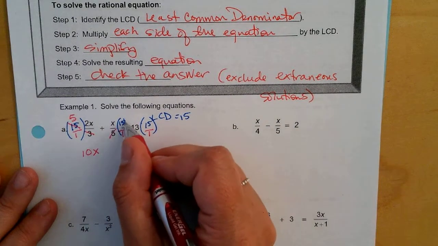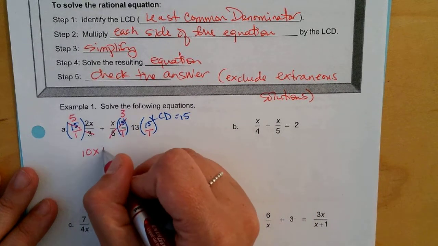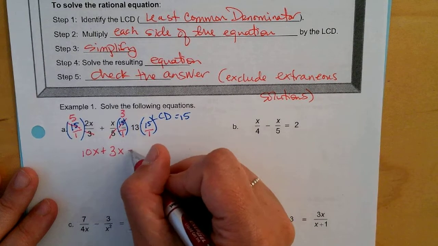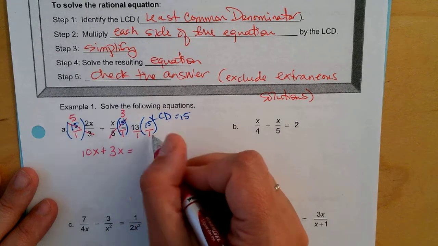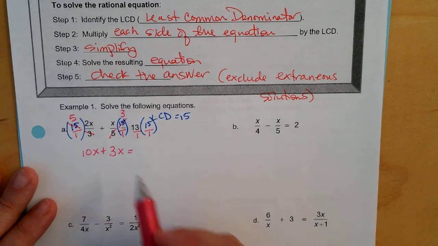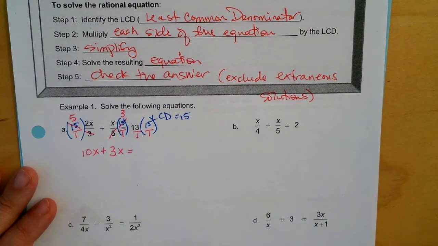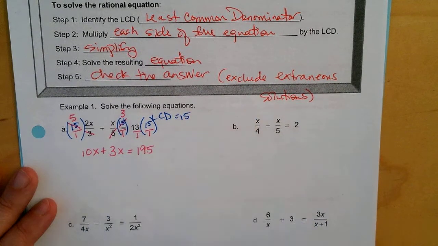How many times does 5 go into 15 here? So I have plus 3 times x is 3x. And then equals, sorry, I wrote over the equal sign. Can the 13 cross cancel with the 1? That doesn't even really make sense, right? The denominators here are 1. So what's 13 times 15? 195. Glad I have some human calculators.